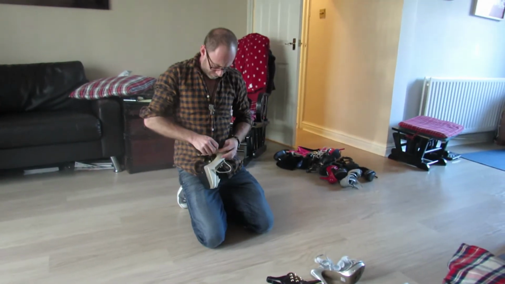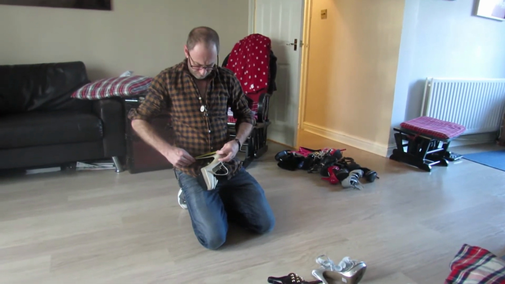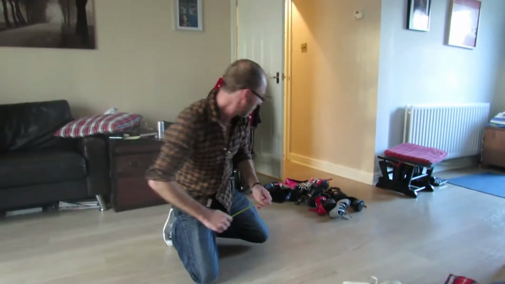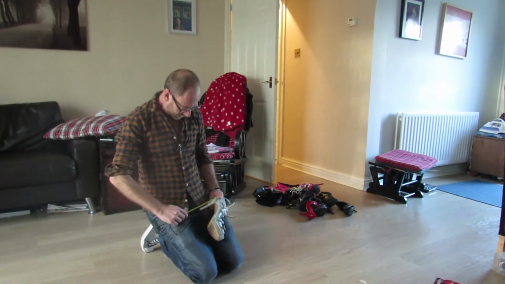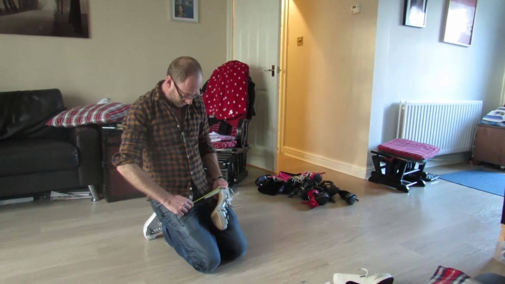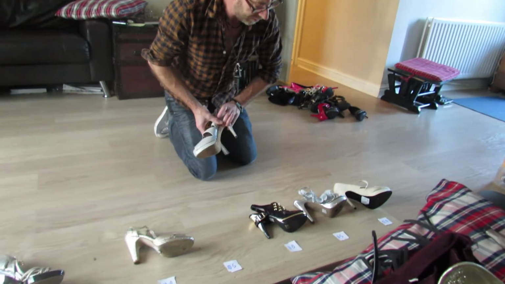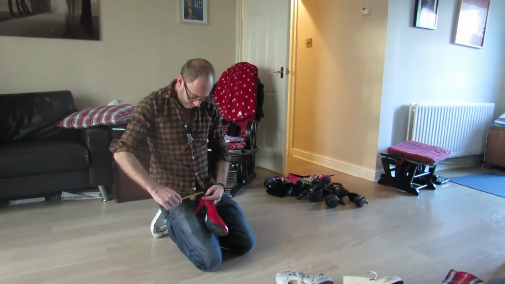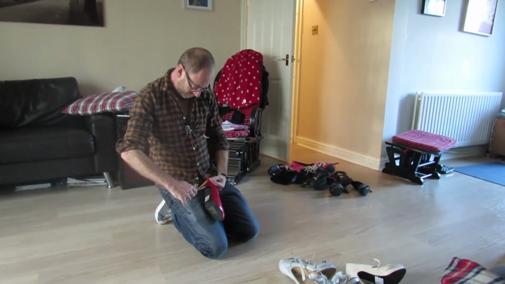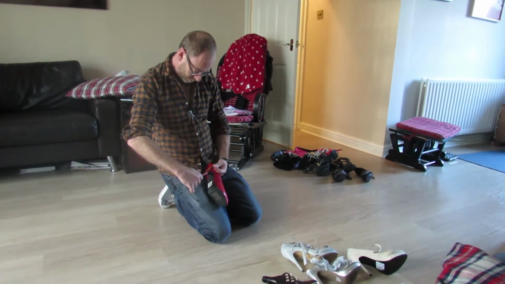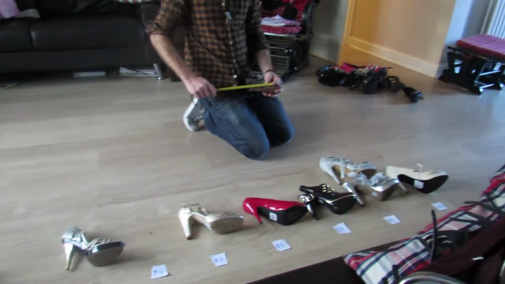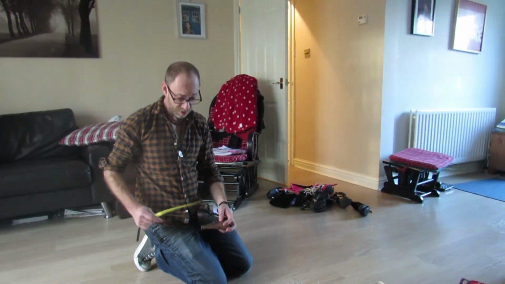This one, 12. I like those shoes as well. This one is 11 and a half. Aha. This one is 10 and a half. We're already getting a minor distribution of shoes here. This one's 11.